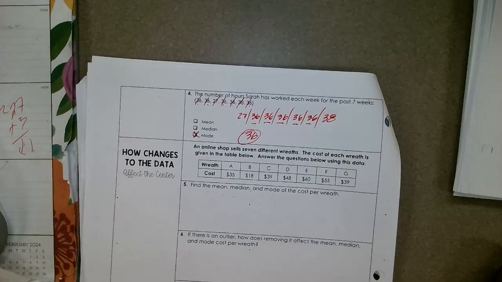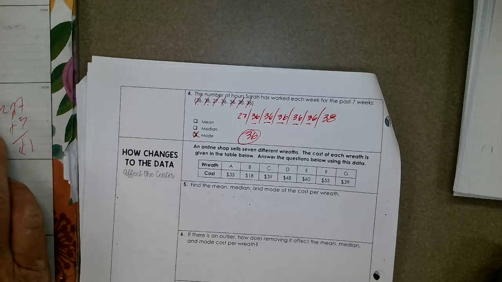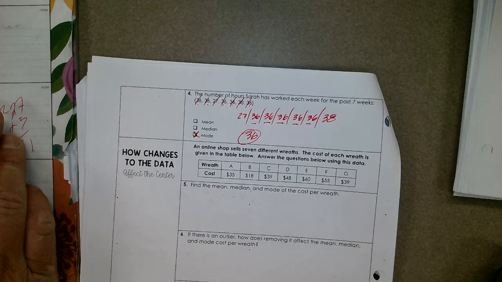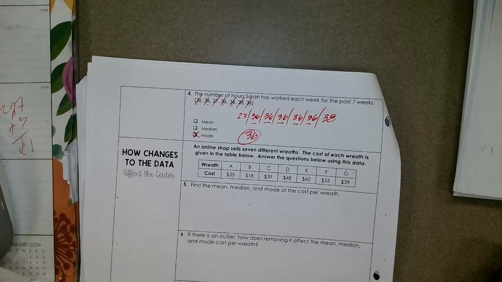And I skipped number 3 because it was just a normal mean, and I wanted to skip down to this. All right, let's see if we can do one more here. Let's take a look at number 5. Find the mean, median, and mode of the cost per wreath. Let's get organized least to greatest.